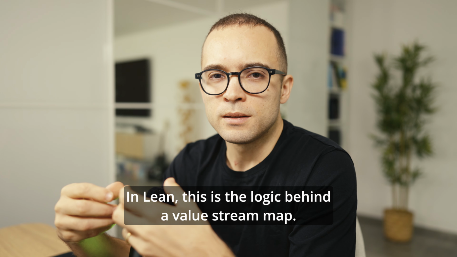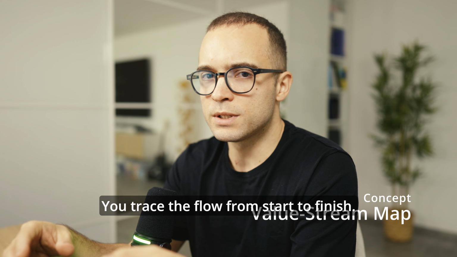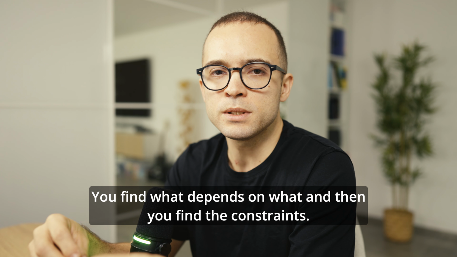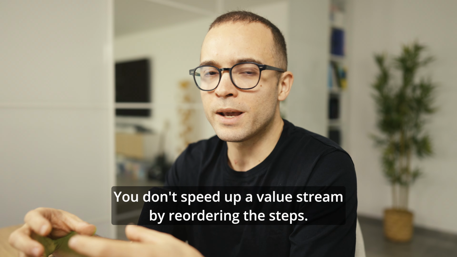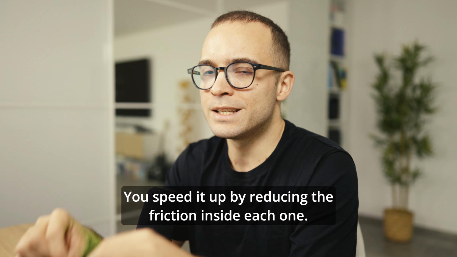In Lean, this is the logic behind a value stream map. You trace the flow from start to finish. You find what depends on what, and then you find the constraints. You don't speed up a value stream by reordering the steps. You speed it up by reducing the friction inside each one.